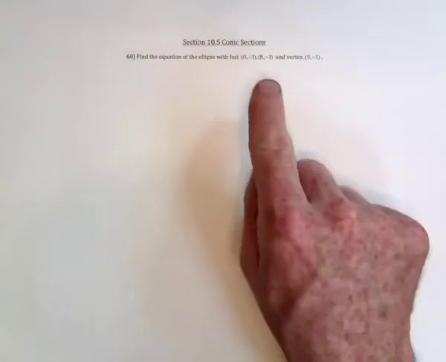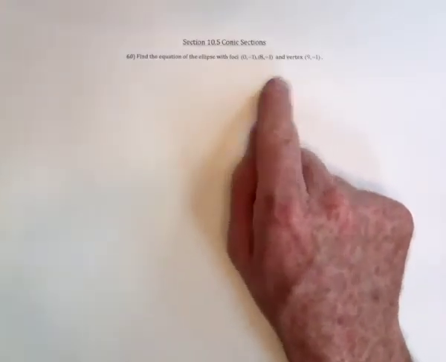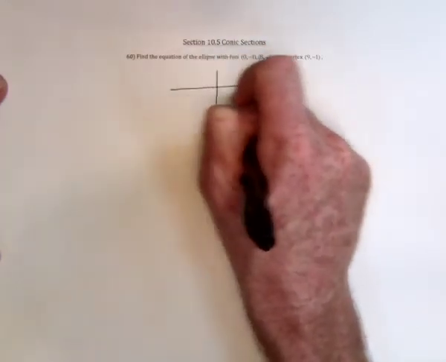This is a little bit different because usually you're given the equation and then asked for things like the focus and vertex for conic sections. Here, we work backwards. So first I would sketch a graph of what we're given.